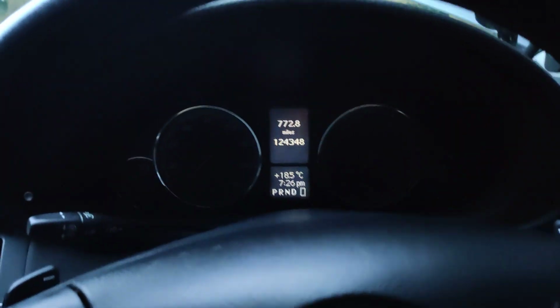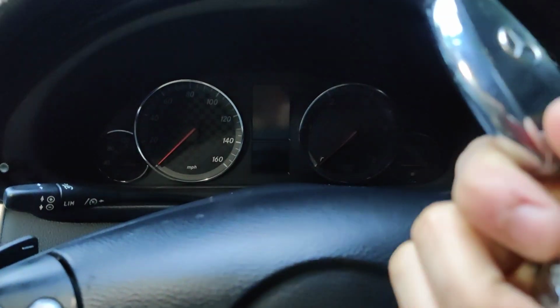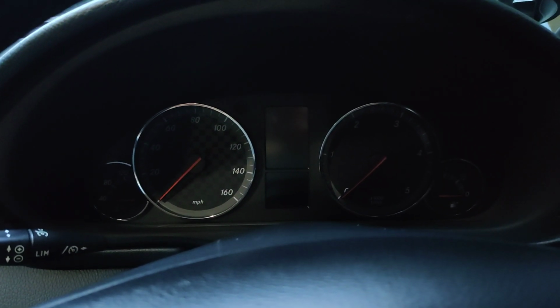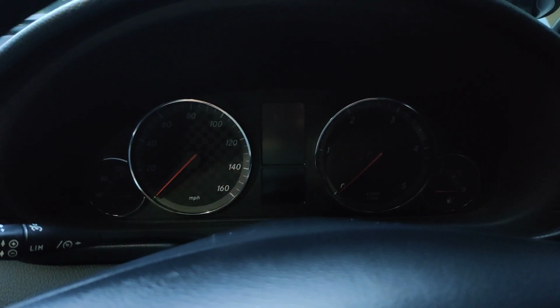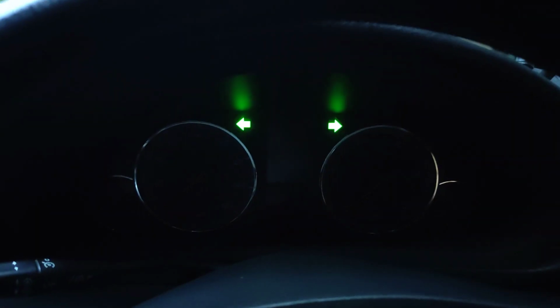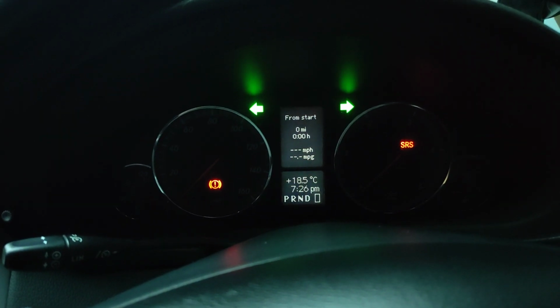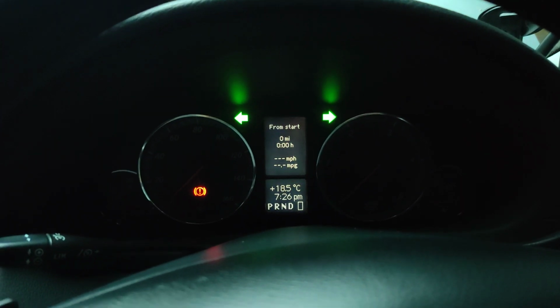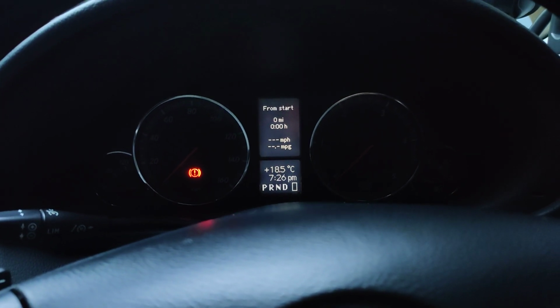Currently I've got the key in the ignition but not turned to a position. If I turn on the hazard lights, listen to the beat. There seems to be a longer off phase than there is an on phase. Now if I turn the key to position 1 or anything further, do you hear that beat change? Now it's even, it's on and off at the same time.